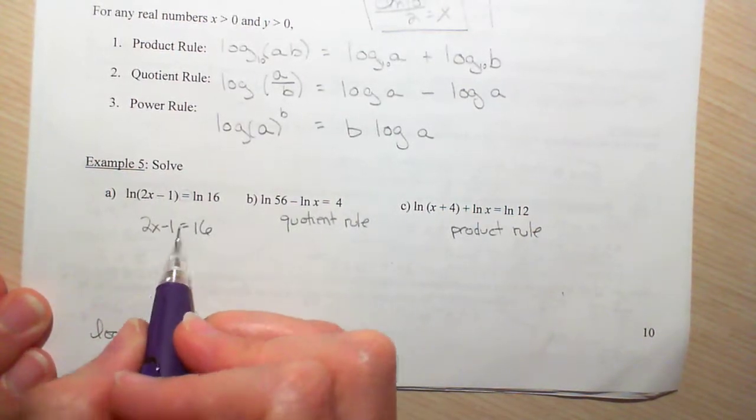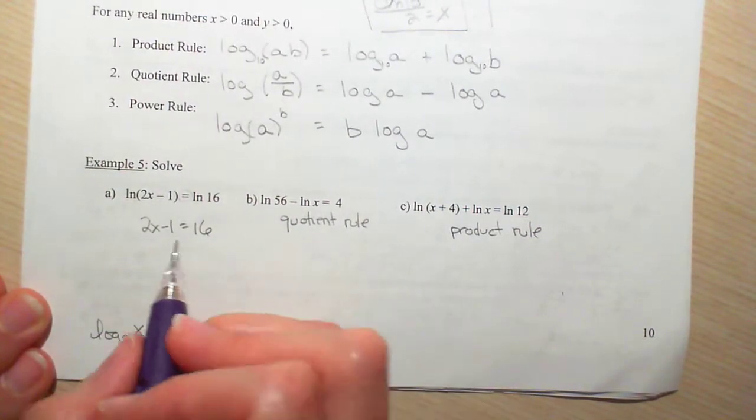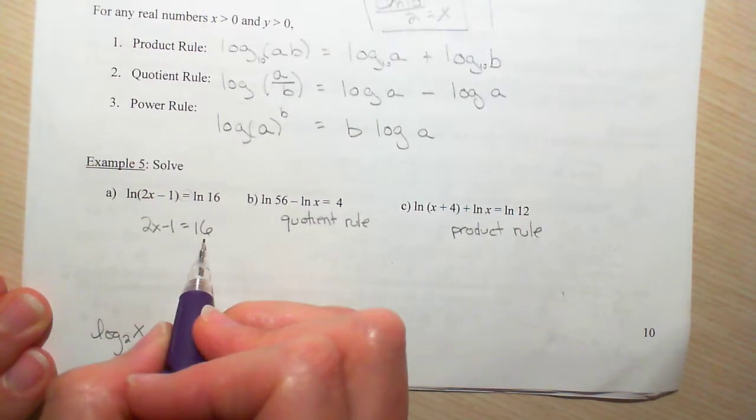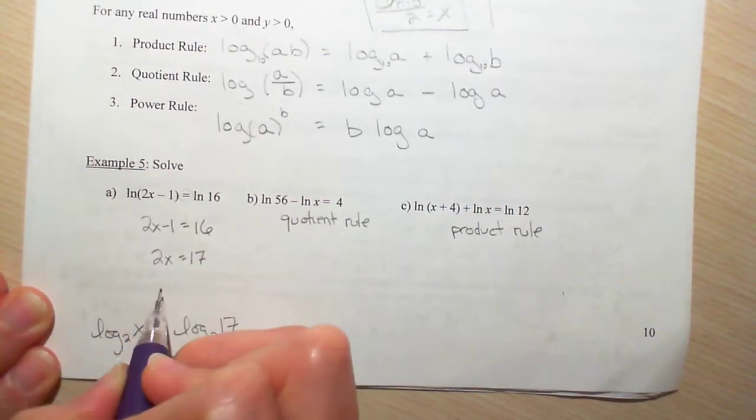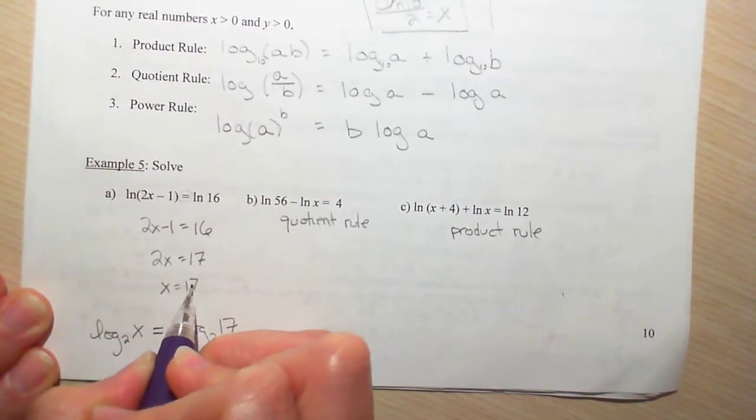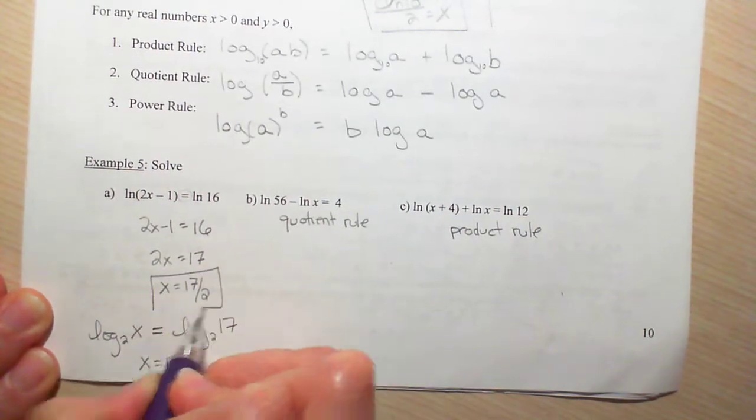Alright, so then here, it says solve, so that means I need to solve for x. I just want to get x alone, so I'm going to add 1 to both sides. I get 2x equals 17, or x equals 17 over 2.